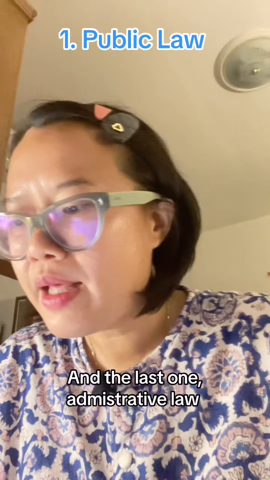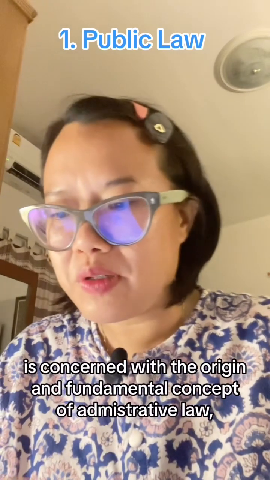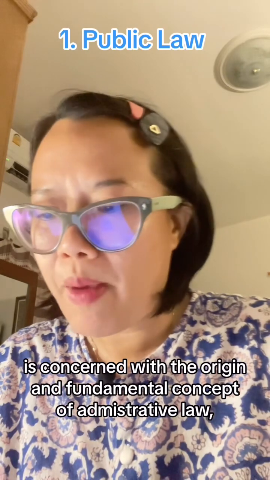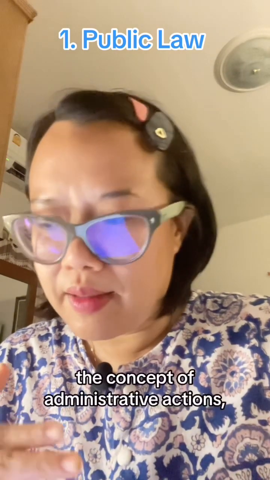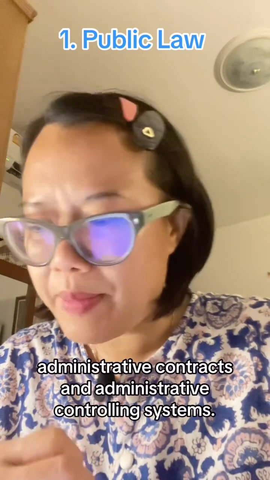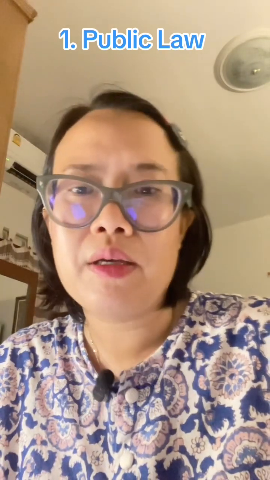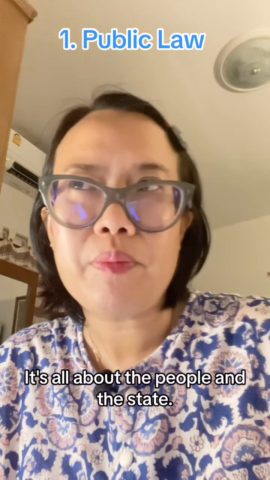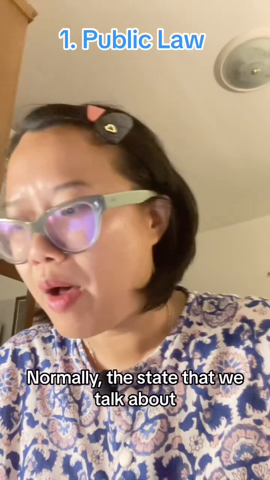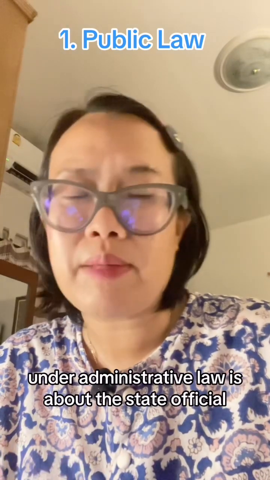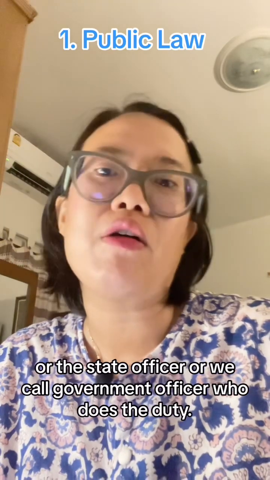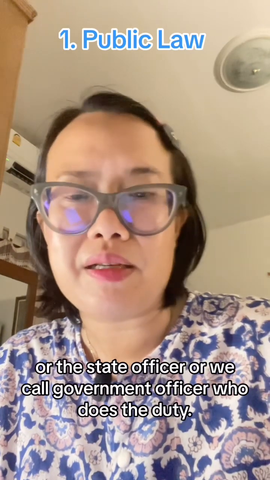And the last one, administrative law, is concerned with the origin and fundamental concept of administrative law, the concept of administrative actions, administrative contracts, and administrative controlling systems. It's all about the people and the state. Normally, the state that we talk about under administrative law is about the state official or the state officer, or we call government officer, who does the duty.